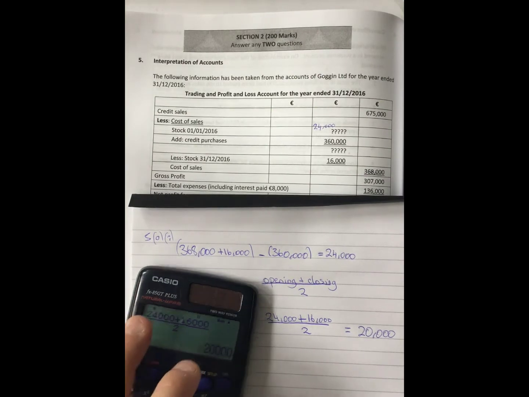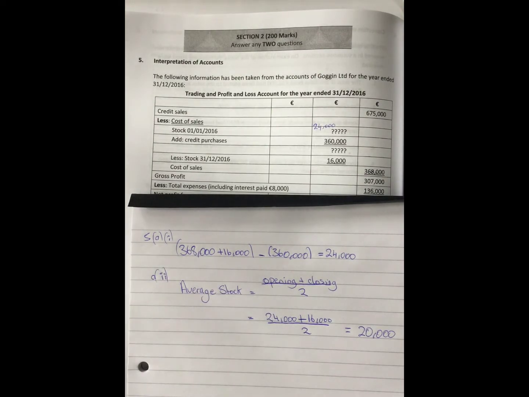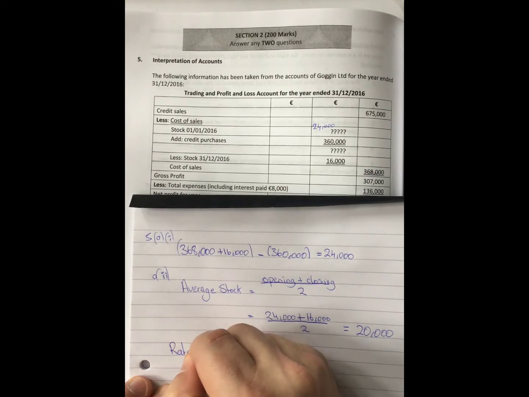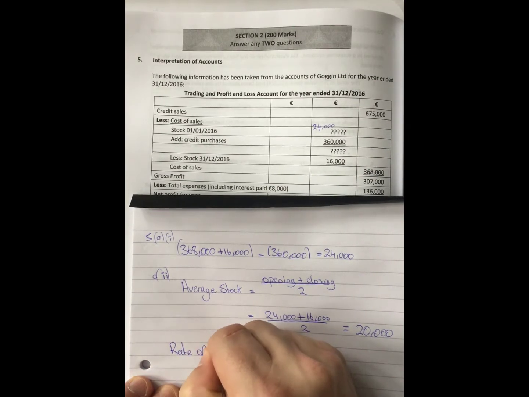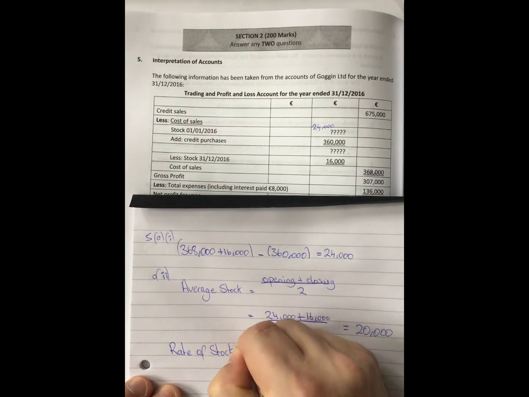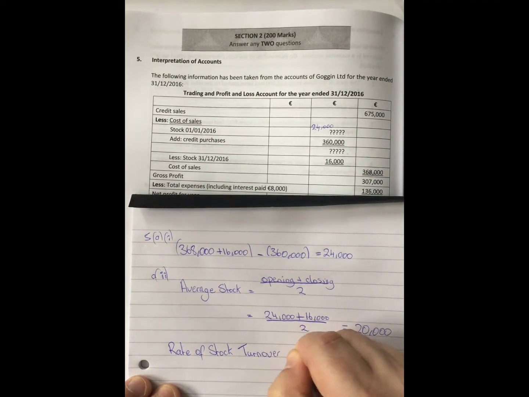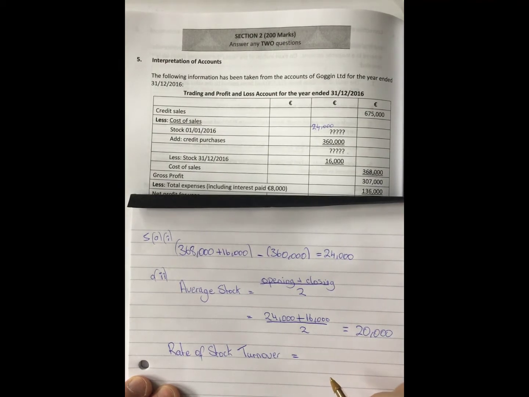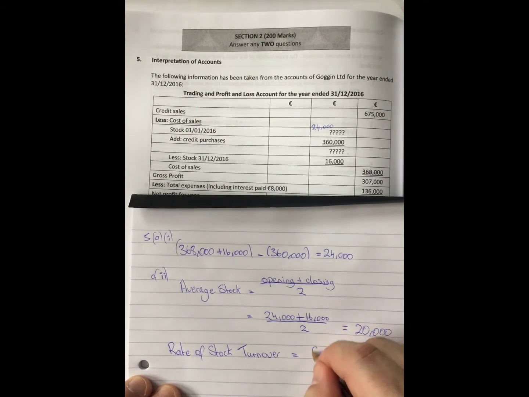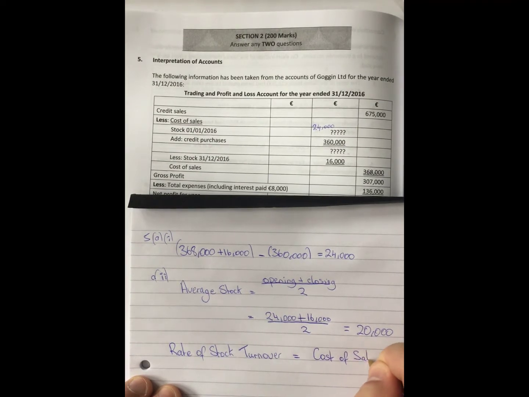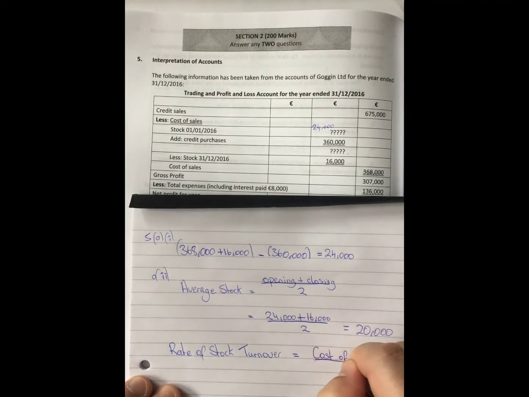Then to get the rate of stock turnover, the formula is: the rate of stock turnover is equal to our cost of sales over the average stock.